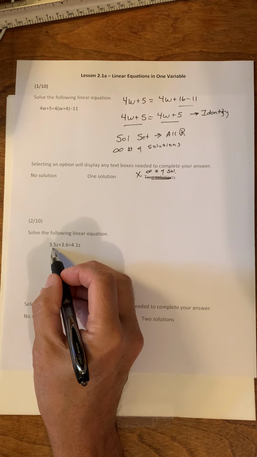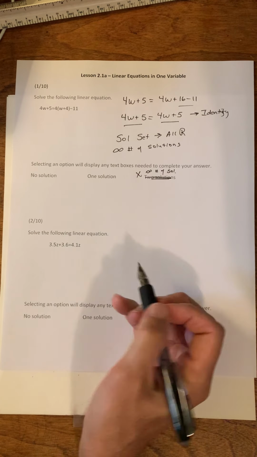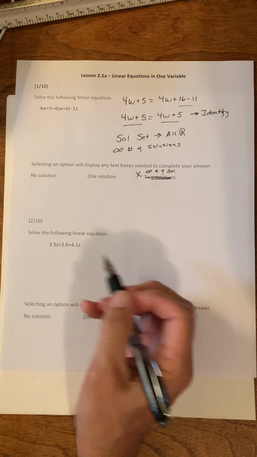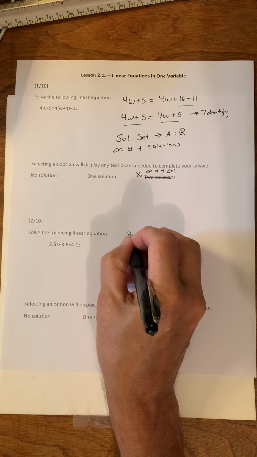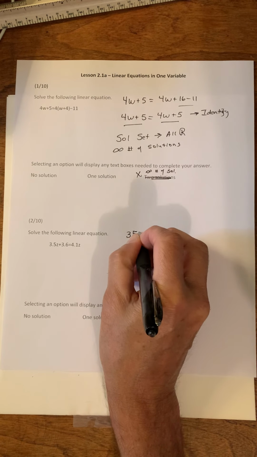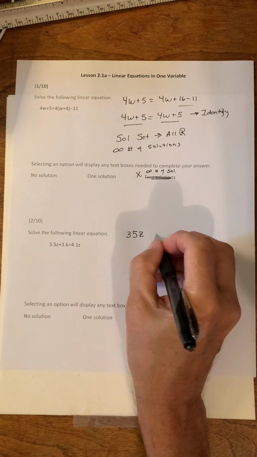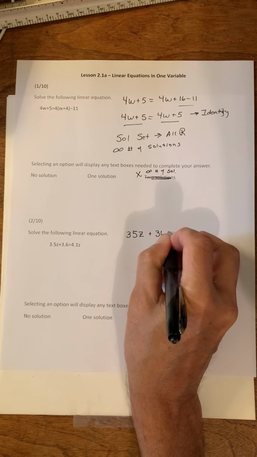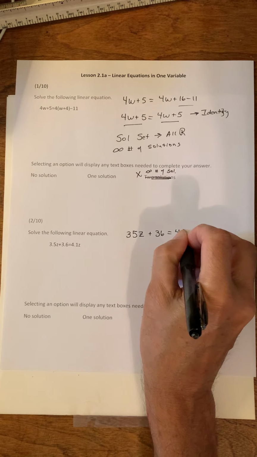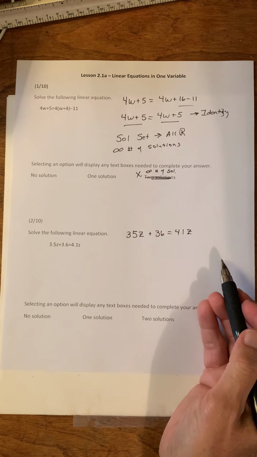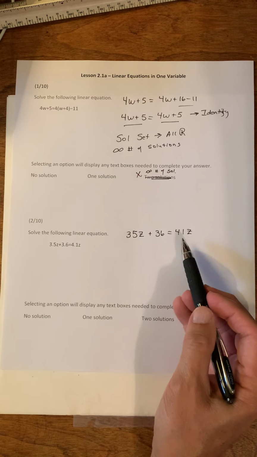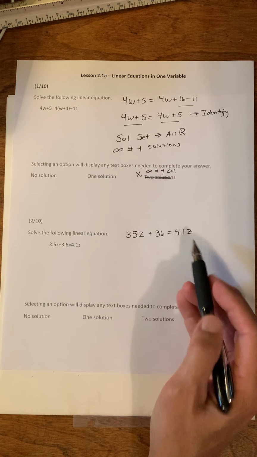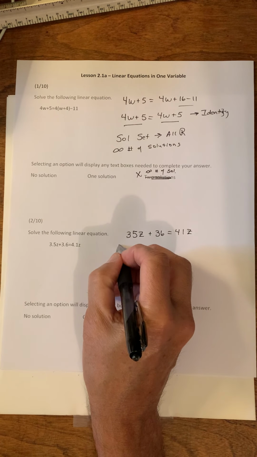And I notice if I move every decimal one place to the right, everything's a whole number. So I'm going to choose to do that. 3.5z becomes 35z, 3.6 becomes 36, 4.1z becomes 41z. Hey, that looks pretty easy. All my z's, or I should say more z's, are on the right, so I'm going to choose to get rid of these z's on the left.